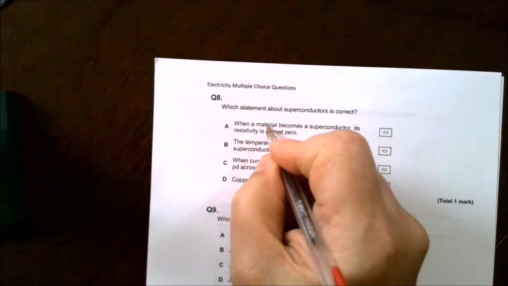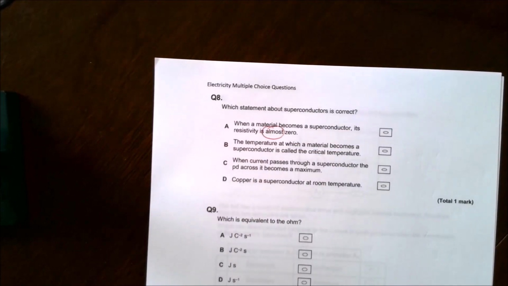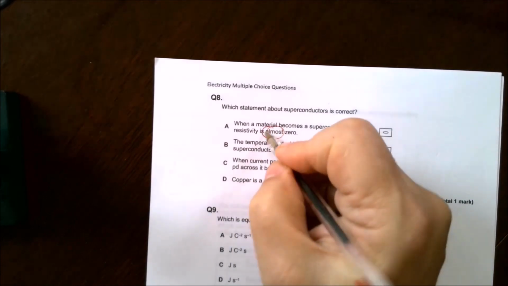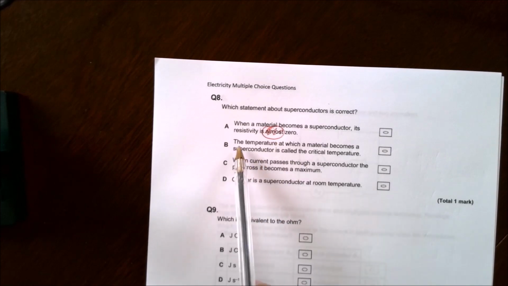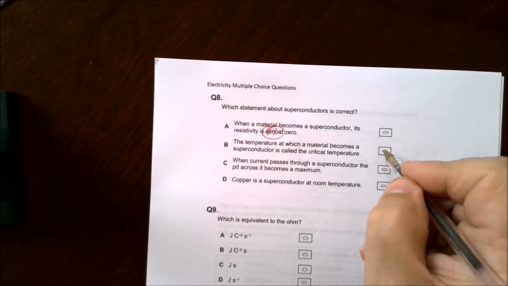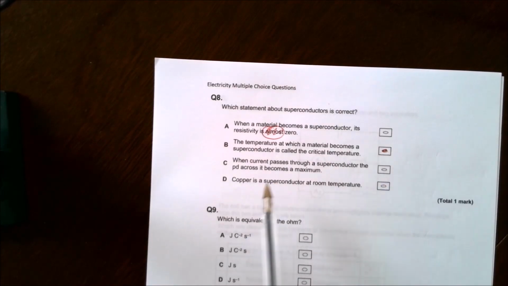Okay, question 8. Which statement about superconductors is correct? When a metal becomes a superconductor, its resistivity is almost 0. The thing that's killing you here is it's not almost 0, it's just 0. If you took that word out, it would be correct, but that word's there, so it's not. The temperature at which a material becomes a superconductor is called a critical temperature. That is true.